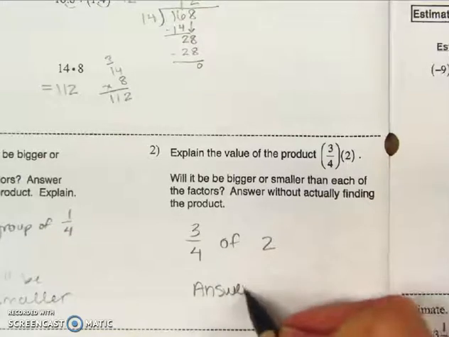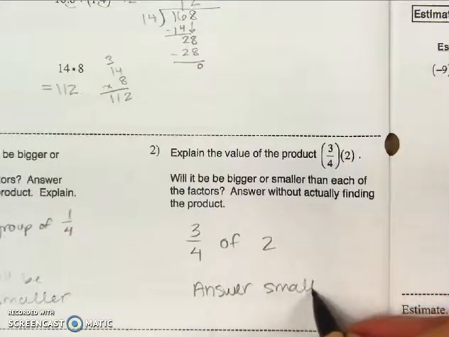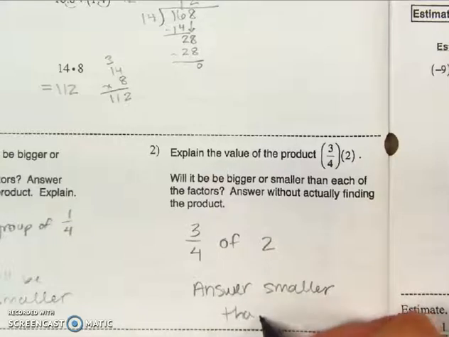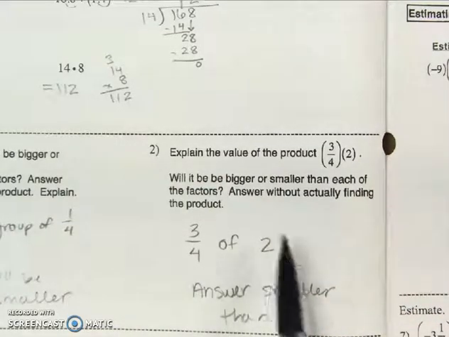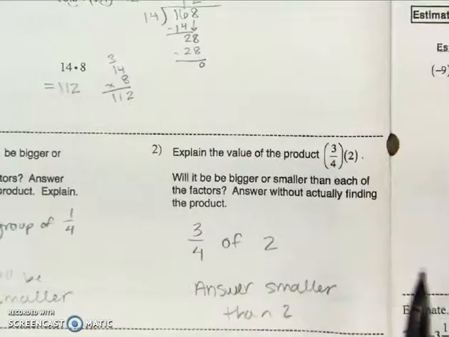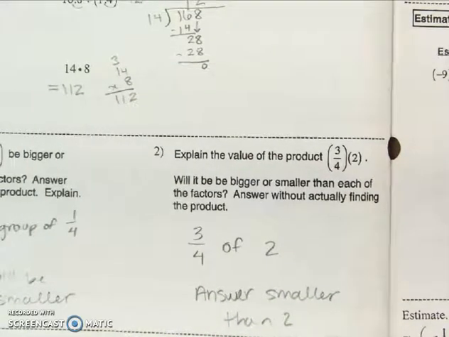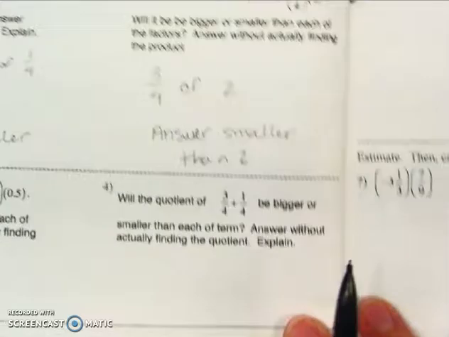Answer should be smaller than 2 because we're breaking it up. We're breaking up that 2 into smaller groups. Okay, so that's what we're thinking of here. Let's skip number 3 and go to number 4.